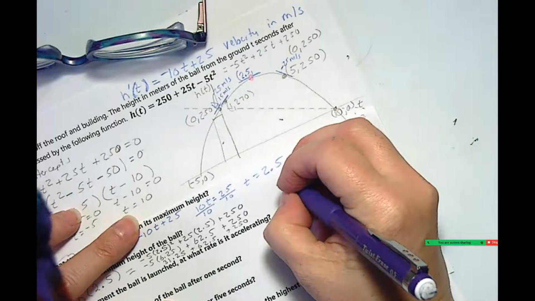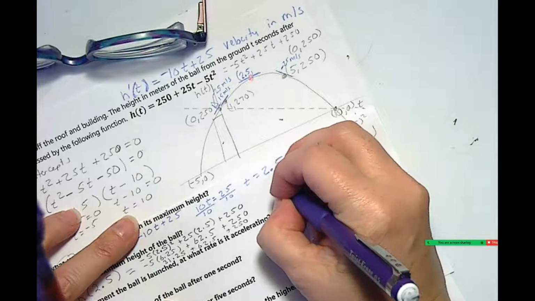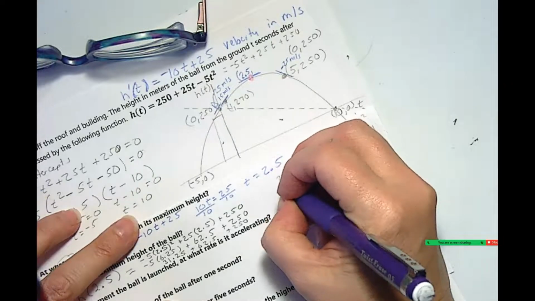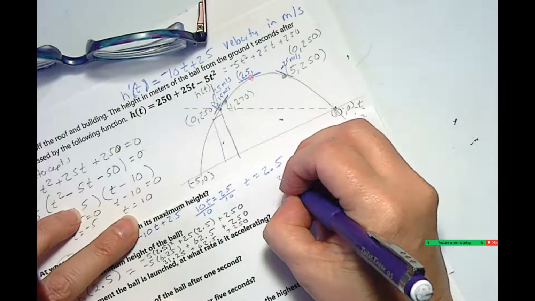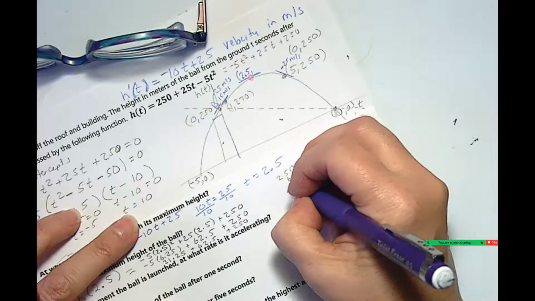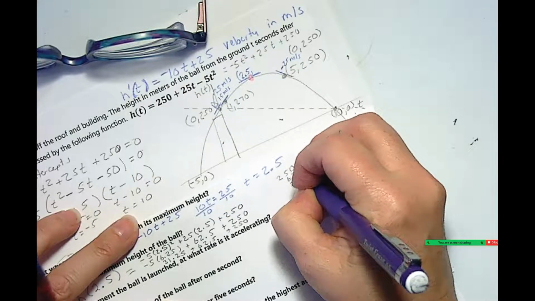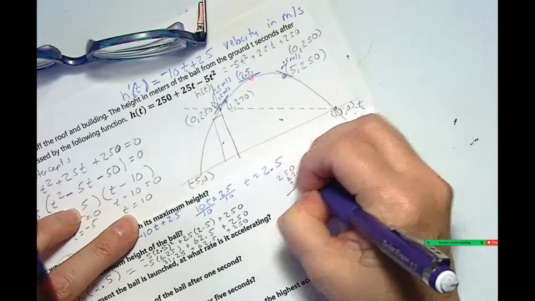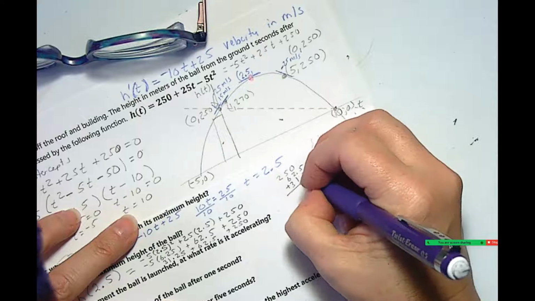So this is 250, 62.5, and 31.25. So we're going to add all that up.